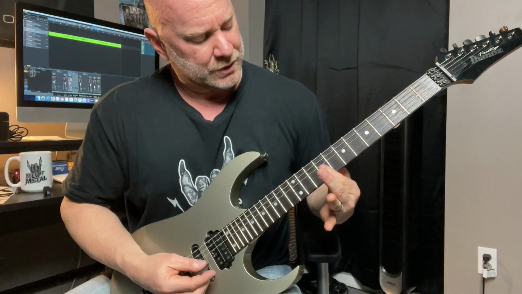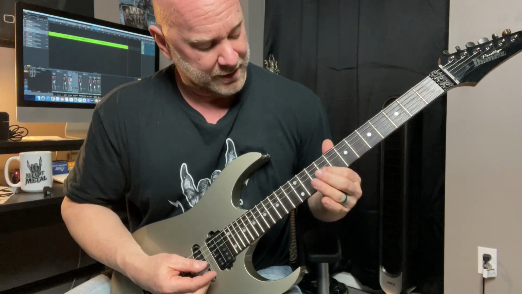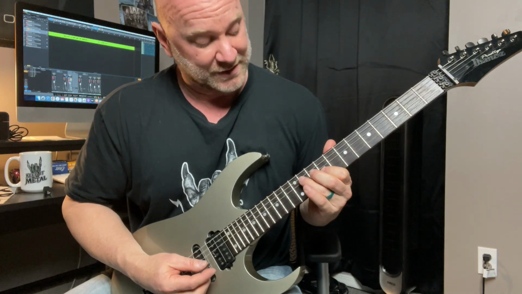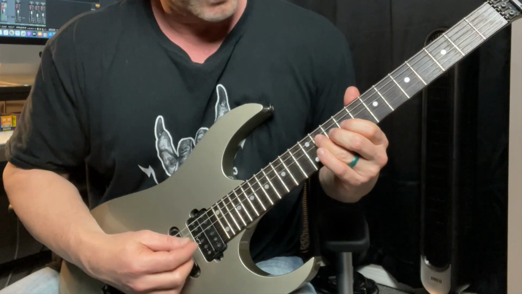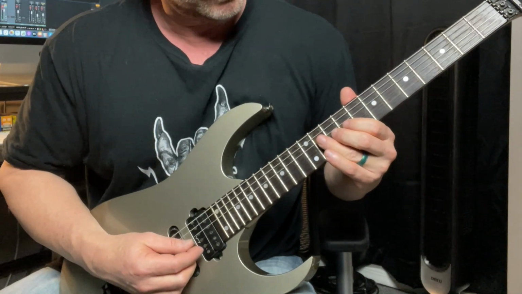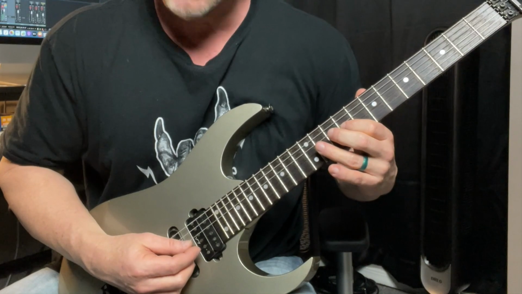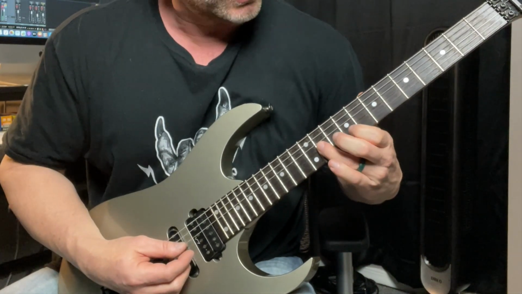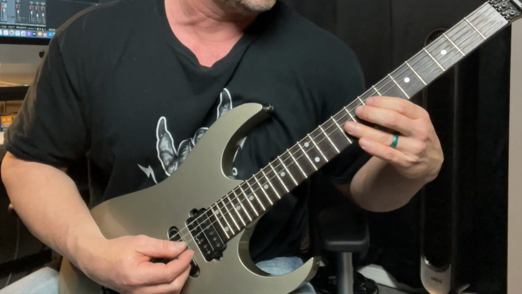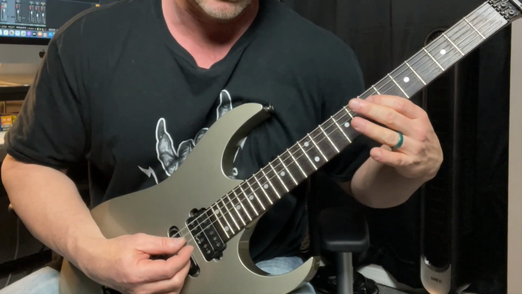What I'm doing is we're on that G string 9th fret. I'm going to go over to the D string 11th fret. Back to that 9th fret G string. 11th fret G string. Now I'm going to slide down to the D string and we're going to be on the 7th fret.